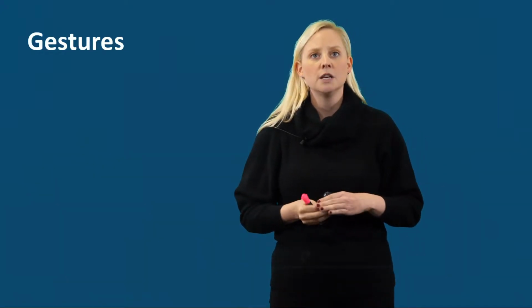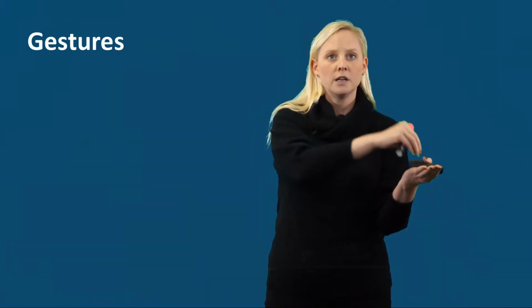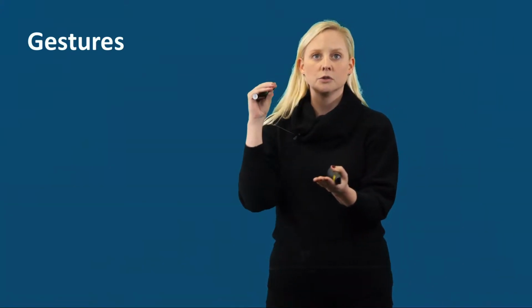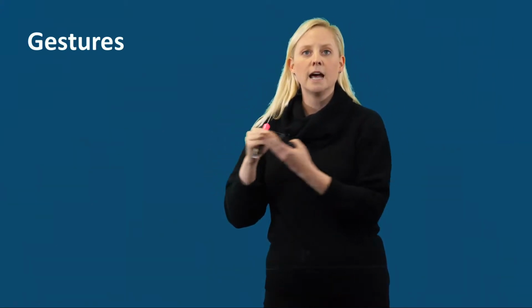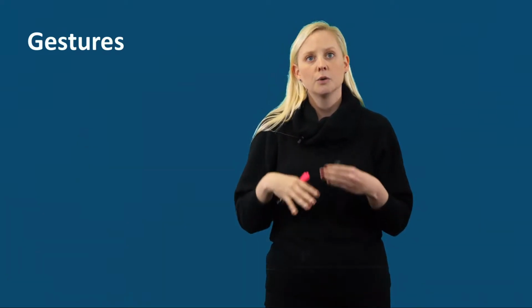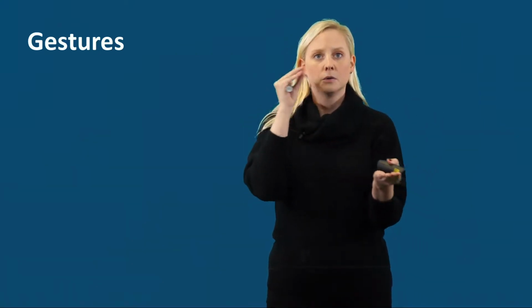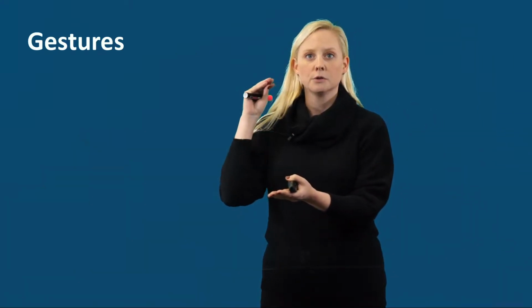So if I were going to do the equal groups gesture, it would look like this. We have groups with an equal number in each group. Anytime students solve an equal groups problem, the student and the teacher will be gesturing using this gesture. We have groups with an equal number in each group.